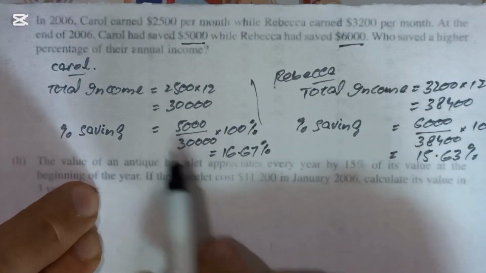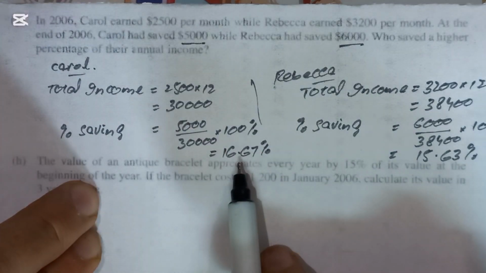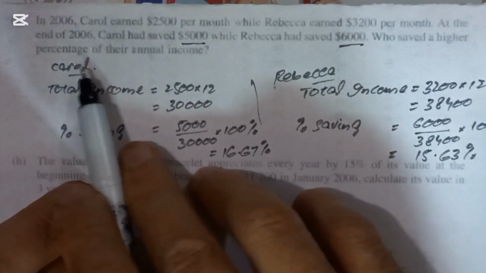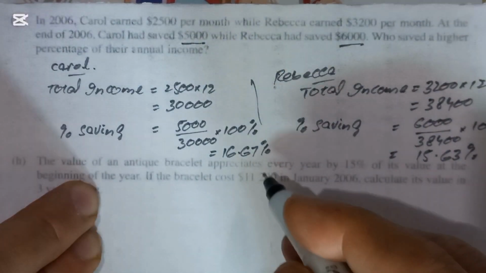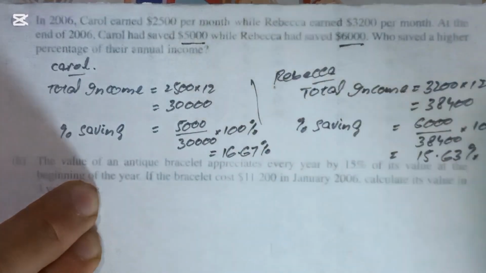So clearly we can see Carol has saved a higher percentage of income. So Carol is the answer.